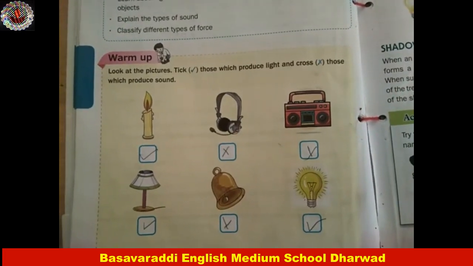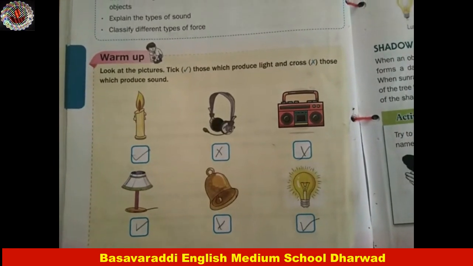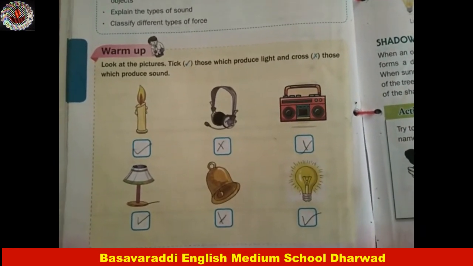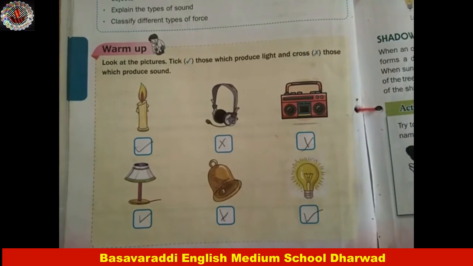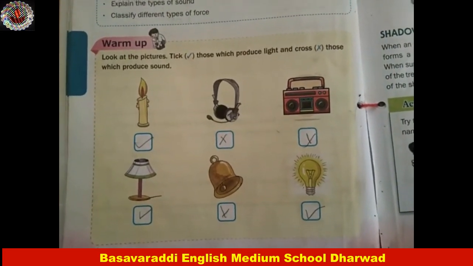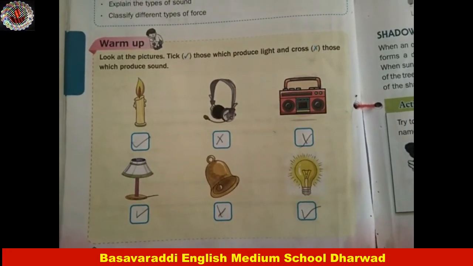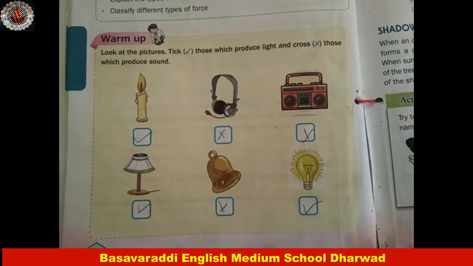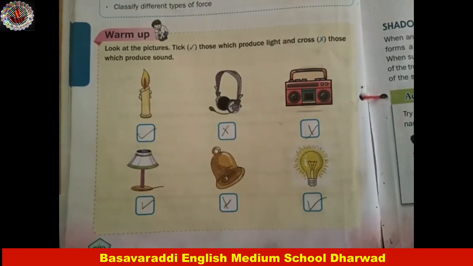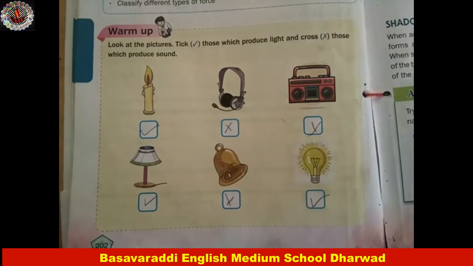The first one, candle, it produces light, so tick the right. The next one, headset, wrong, it does not produce the light. Radio, it does not produce the light, so wrong. The fourth one is bed lamp, yes, it produces the light, so this one is the correct one.